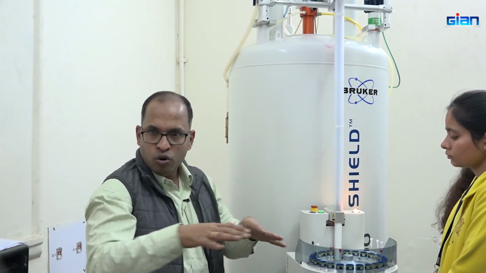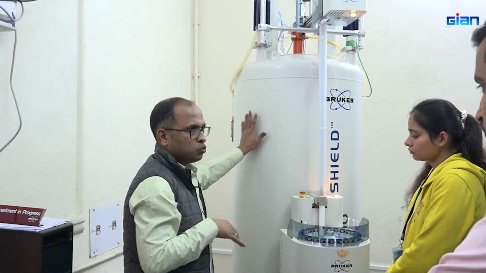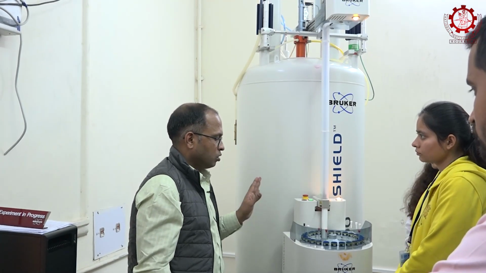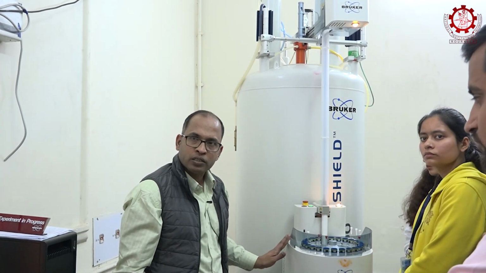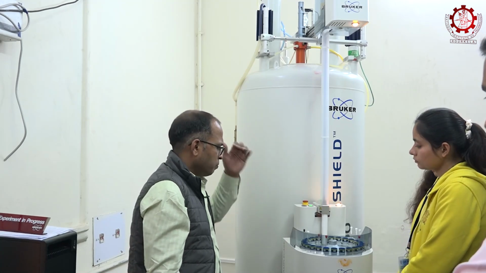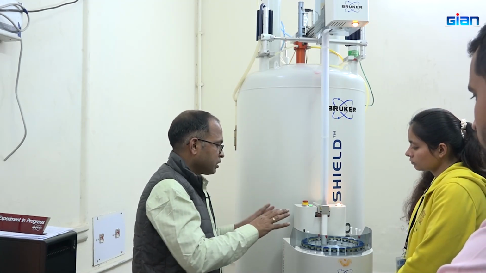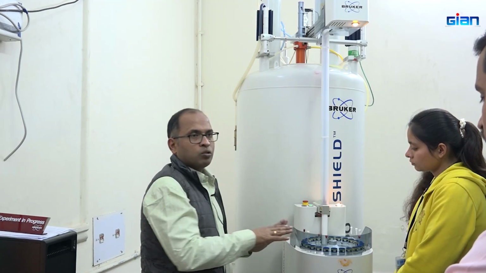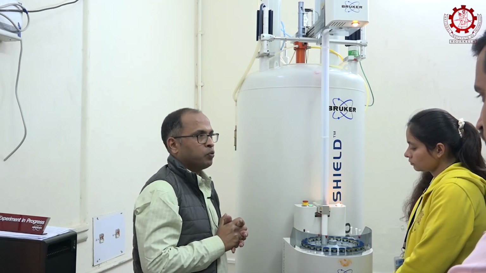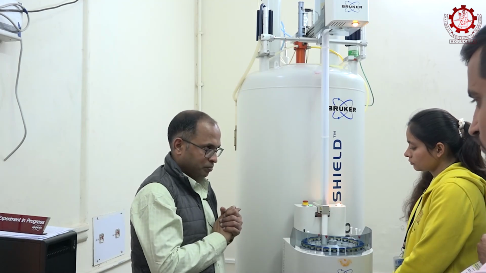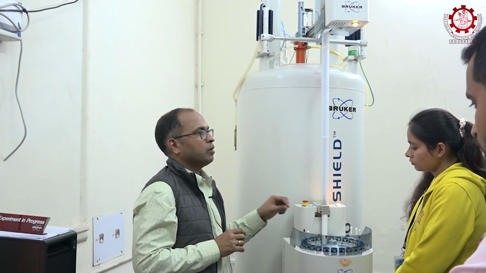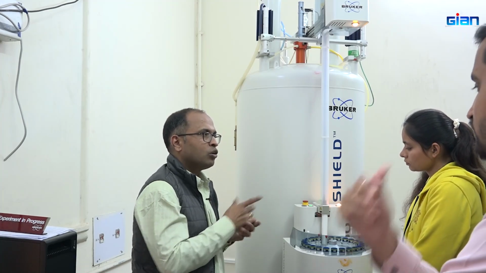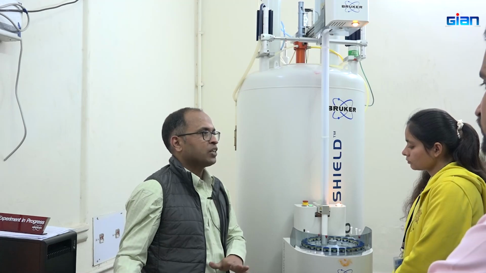Now some more accessories in addition to this one. This is one, what is this called? Automation. The exact name means it is used for scanning your samples when you are not present. For example, one proton NMR takes 3 minutes. Now after 3 minutes it is over, you have to put the second one, so somebody has to be here.